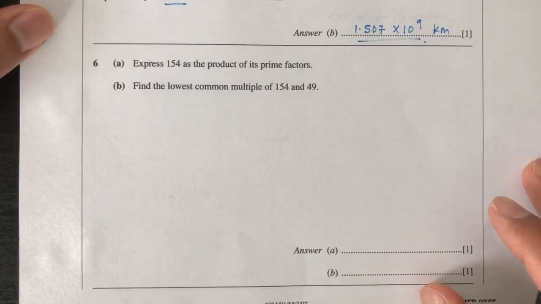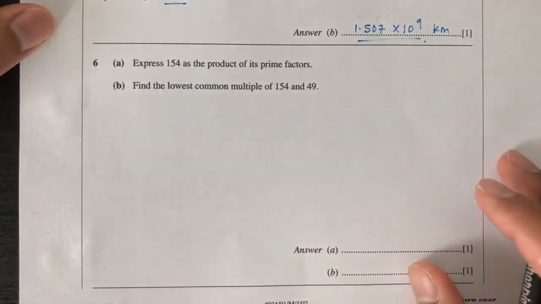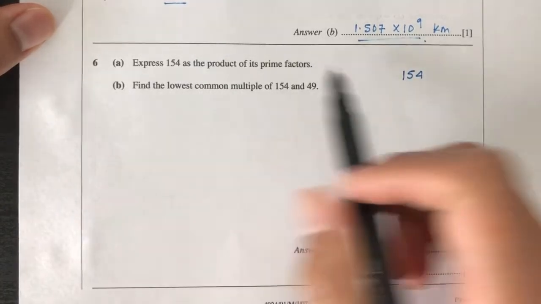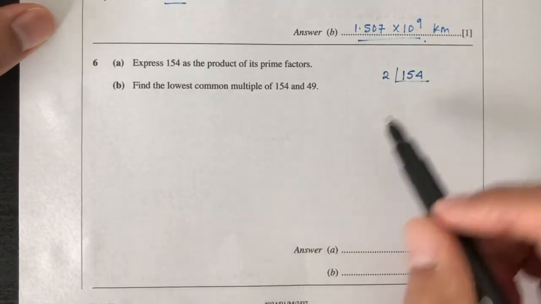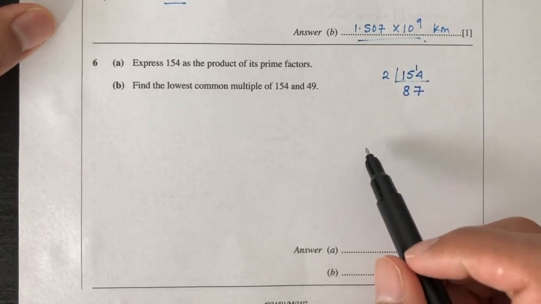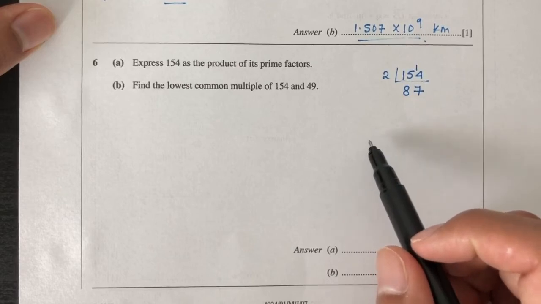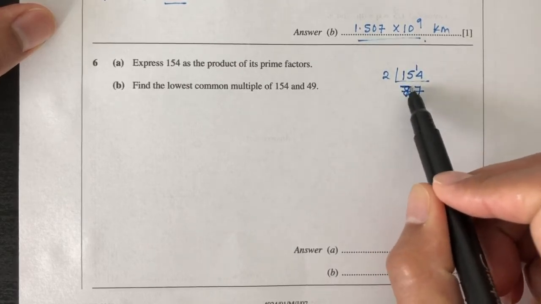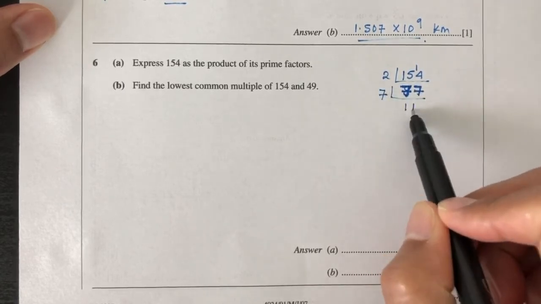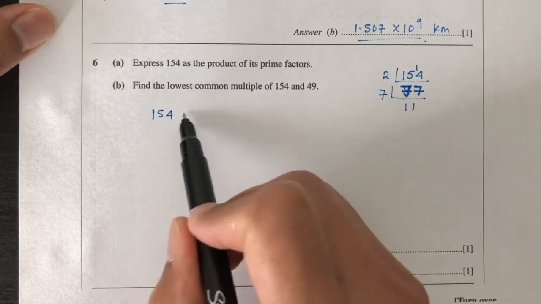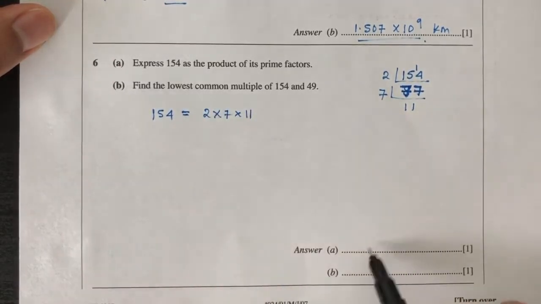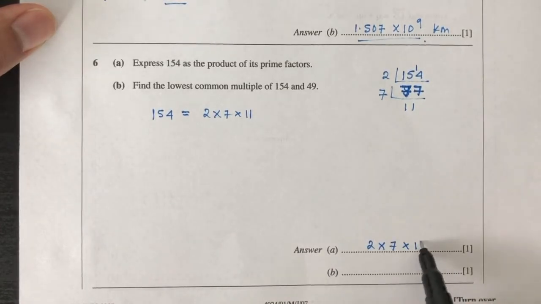Now for question 6, express 154 as a product of its prime factors. Pretty easy. The first thing you need to do is look at this, it is even, so we can divide by 2. That will be 77. Oh sorry, that's 77 actually. That will be divided by 7, that will give you 11. So 154 is given by 2 times 7 times 11.